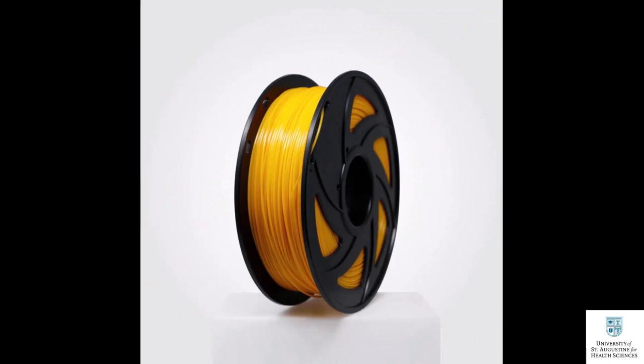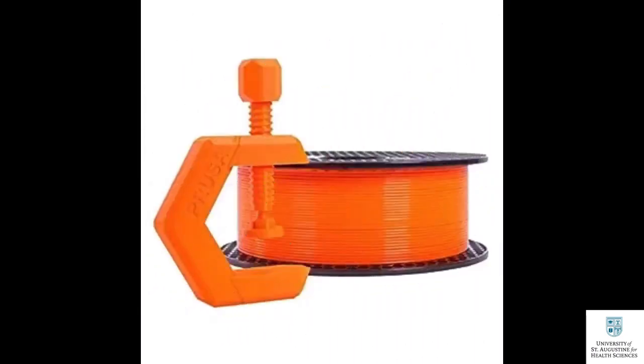The next printing filament is called polyethylene terephthalate glycol filament, also known as PETG filament. The average cost of PETG filament is between $23 and $40. A spool of PETG filament can last up to 3 months, depending on how often you print. PETG filament is easier to print compared to PLA and ABS filaments. It is more flexible and durable compared to PLA filaments, and it is insoluble in water.